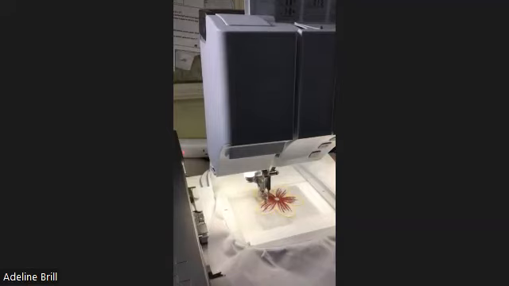Adeline, did you just use one layer of the textured magic, or whatever product it's called now? Yes, I did. Thank you. One layer was plenty.